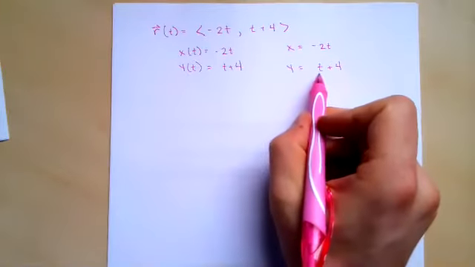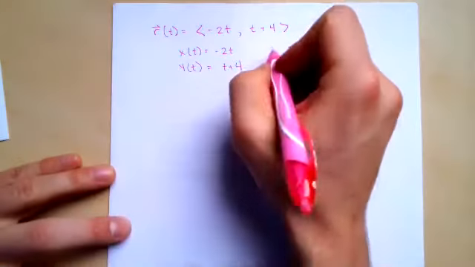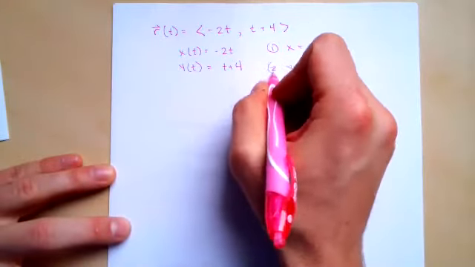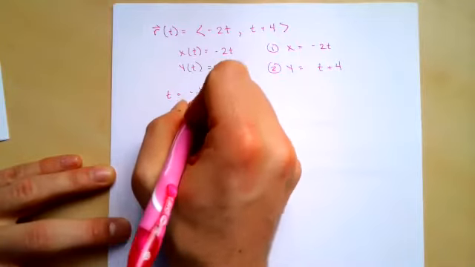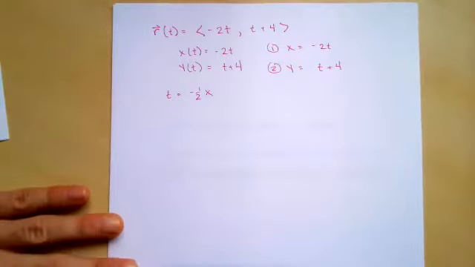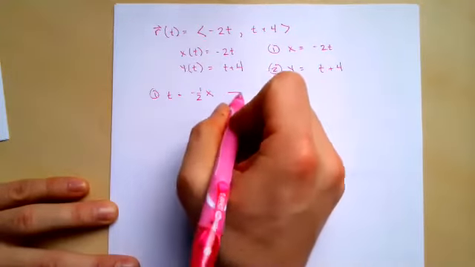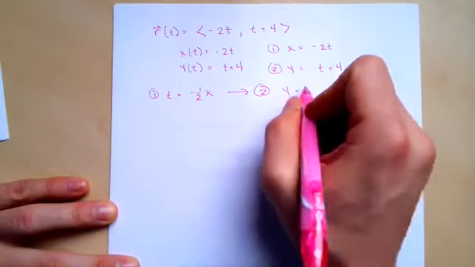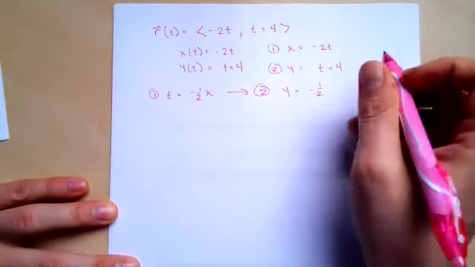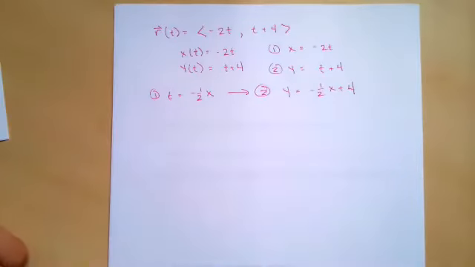If I want to get rid of t in my y equation and substitute in x's, I just take the first equation and solve for t. And then I plug that in to the second equation. And we recover our function.